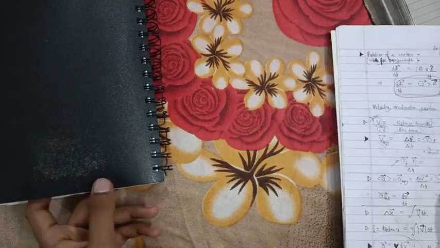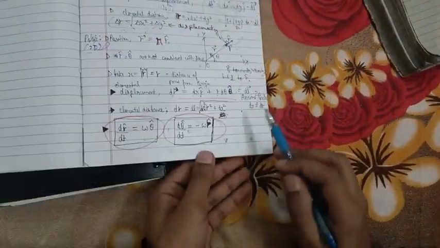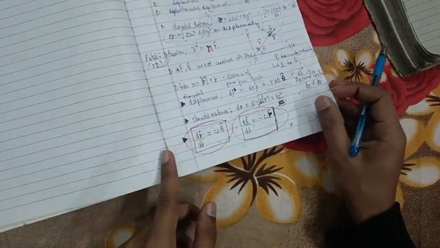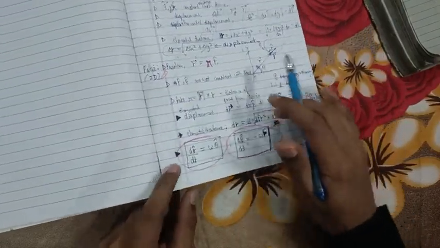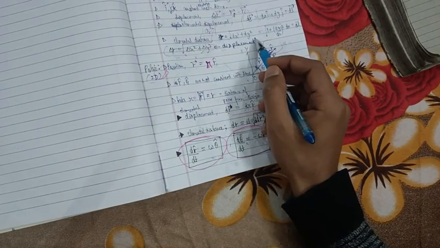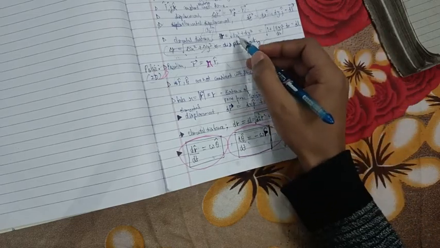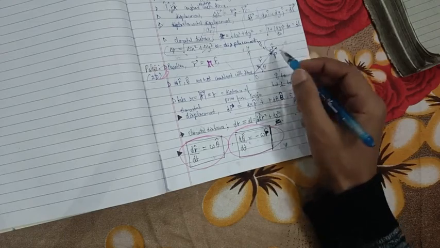Let's start first with some points from kinematics. When we have to find the distance covered, we have to write the equation of the elemental distance dr in this form. If it is 2D motion, then we have this form. If it is 3D motion, then we have the dx square plus dy square plus dz square form.